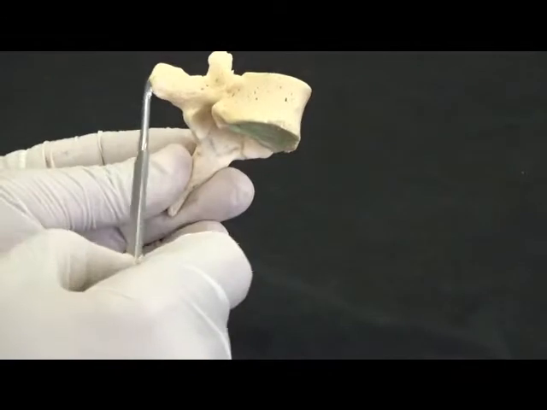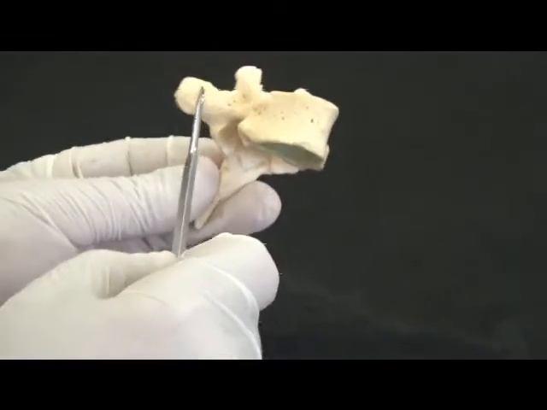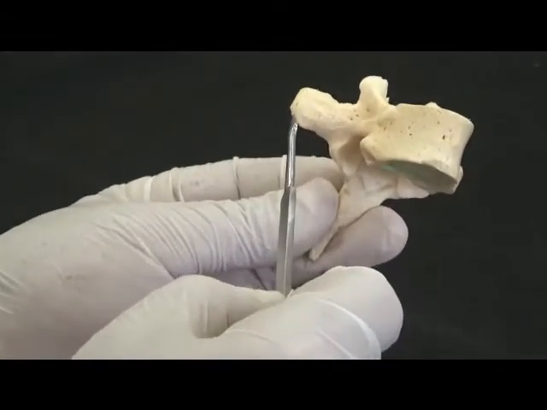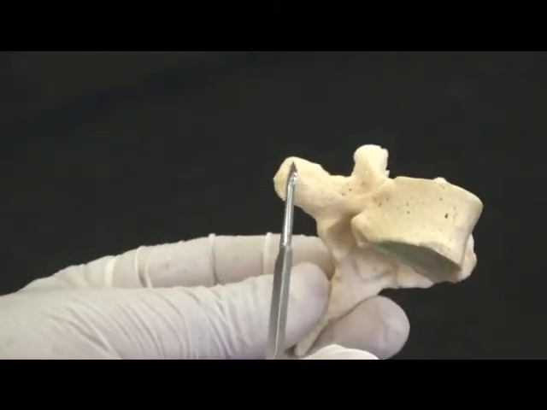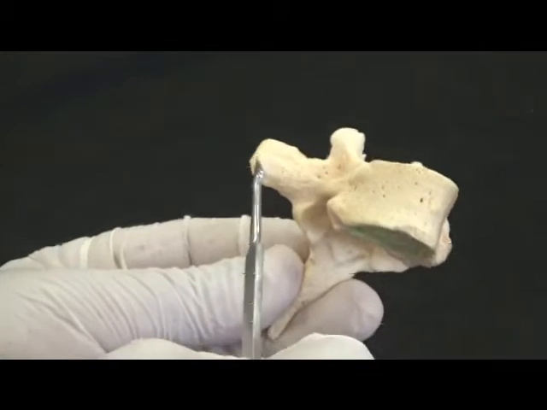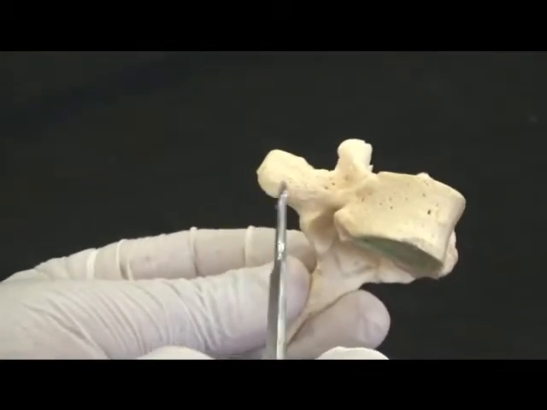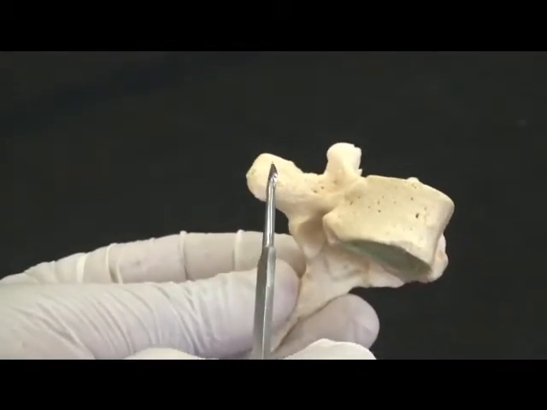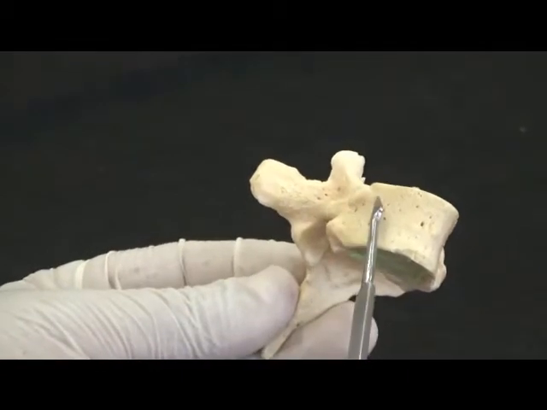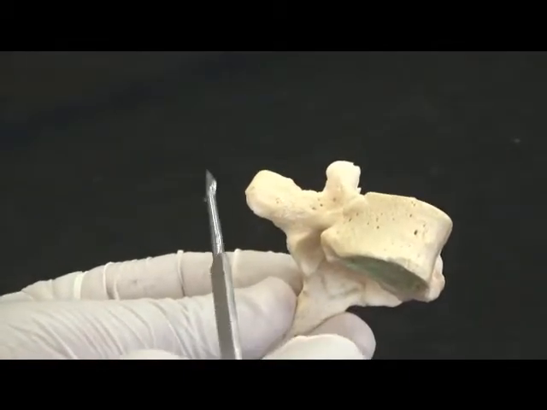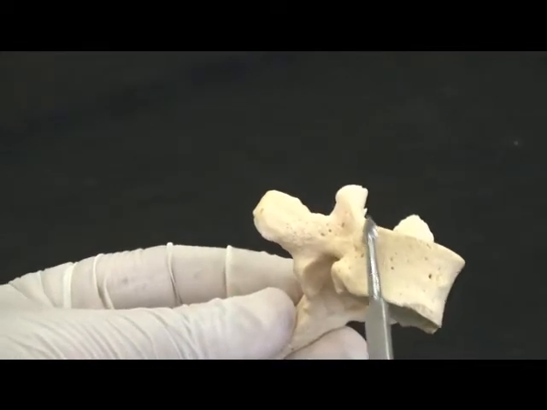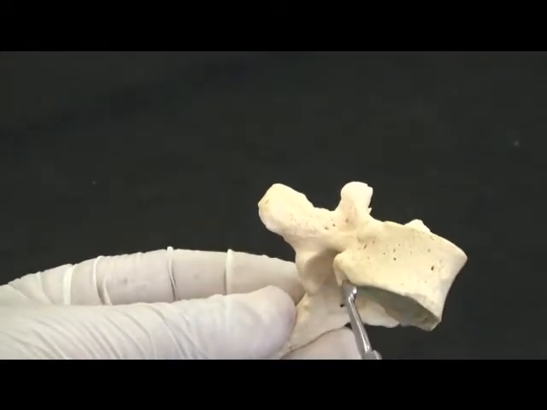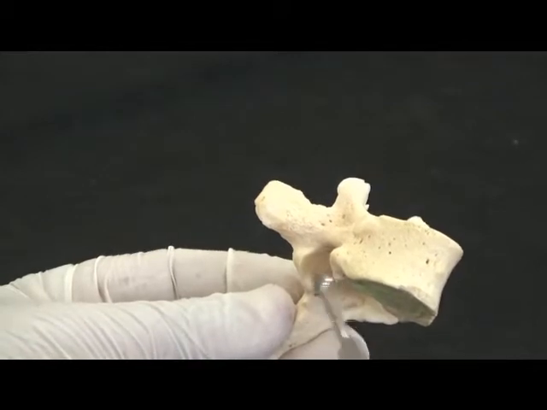And this is the transverse process. Characteristically, it has an articular facet, which articulates with the tubercle of the rib of the same number to form the costotransverse joint. If this is the third vertebra, it articulates with the third rib. And this articulates with the third rib, and this articulates with the rib below, the fourth rib.